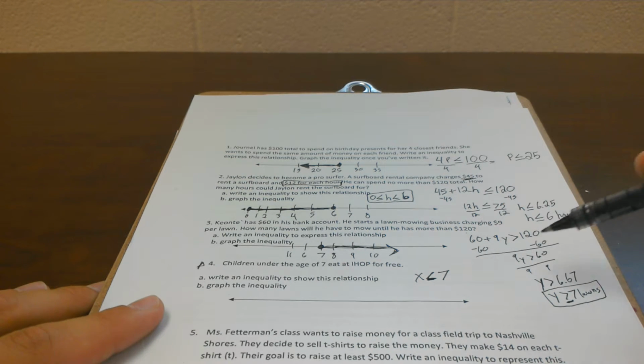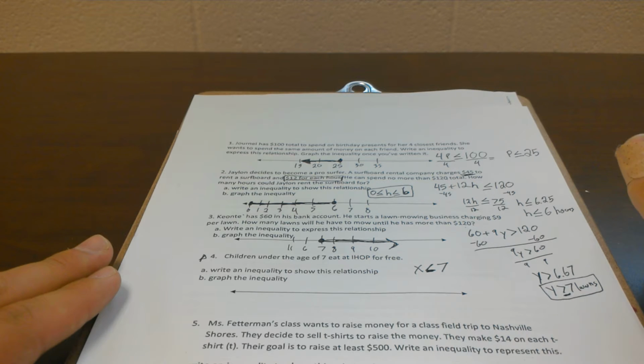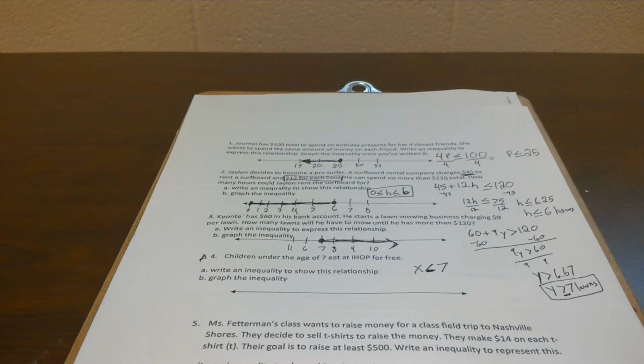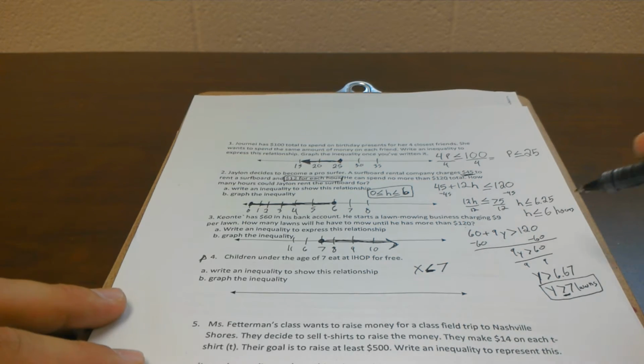So they can be 1, 2, 3, 4, 5, 6. They can be 6.5. They can be 6 and 300 days. They can be 6 and 350 days. But the day that they turn 7, they can no longer eat at IHOP for free.